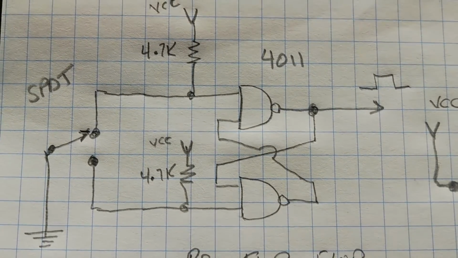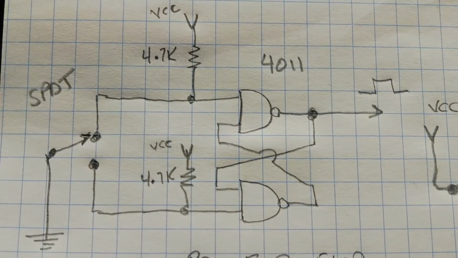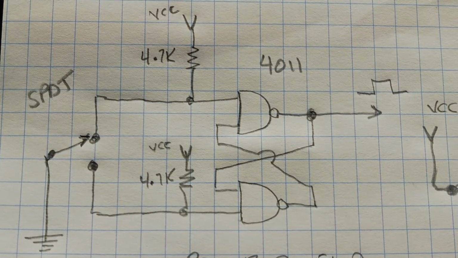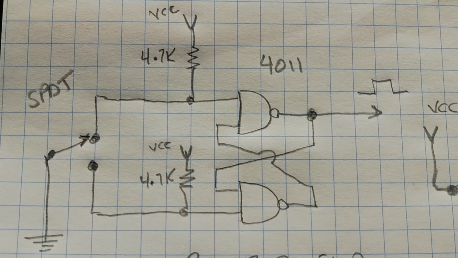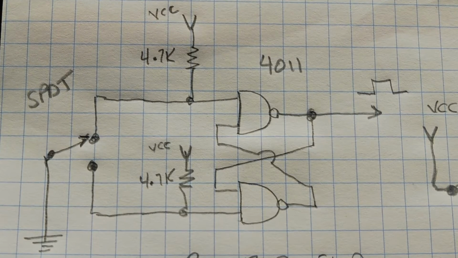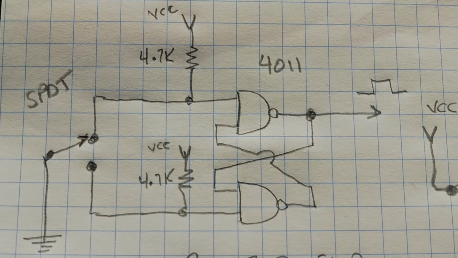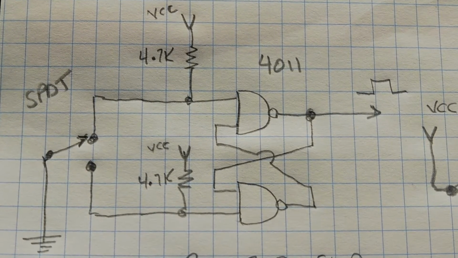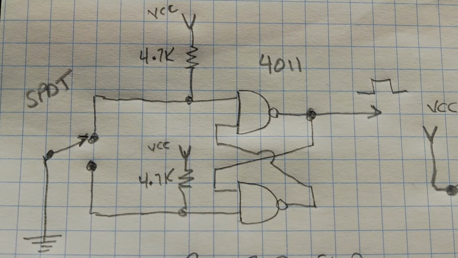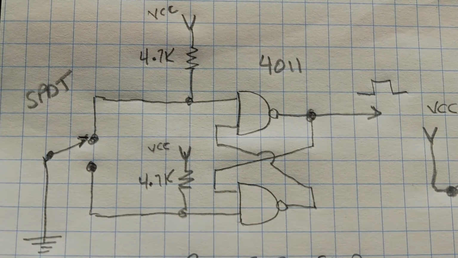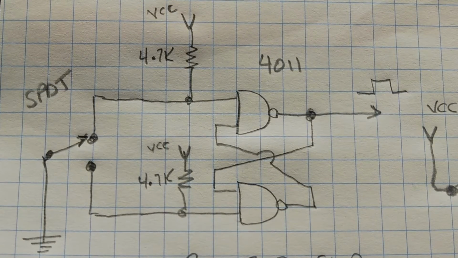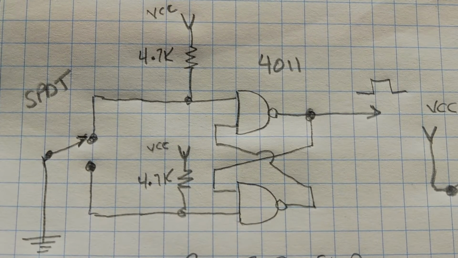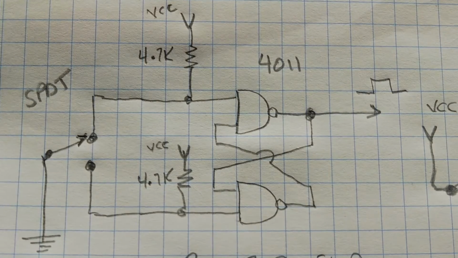The first circuit we'll look at is an RS flip-flop, and when the switch is put into the set position, the output goes high, and no matter how much the switch bounces, it won't affect the output unless the switch is put into the other position, into the reset position. So this is probably the best circuit for contact bounce elimination. The only drawback is you need a single pole double throw switch, and normally when you're using a circuit with a push button switch, it's a single pole single throw switch.